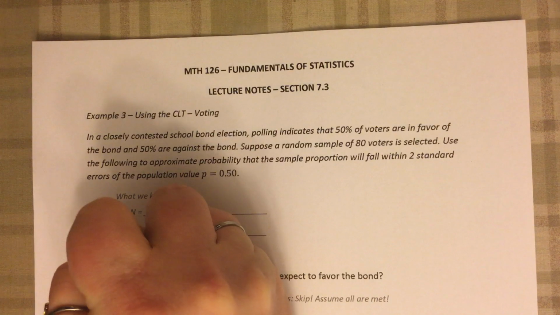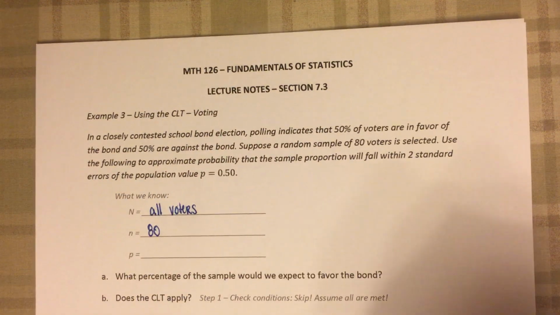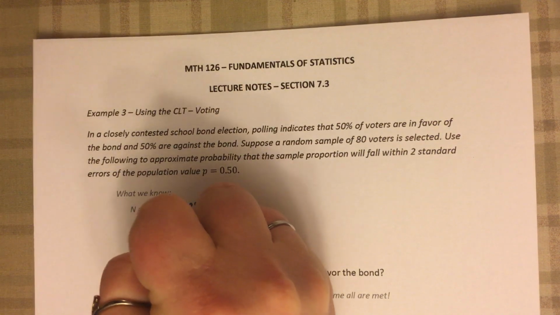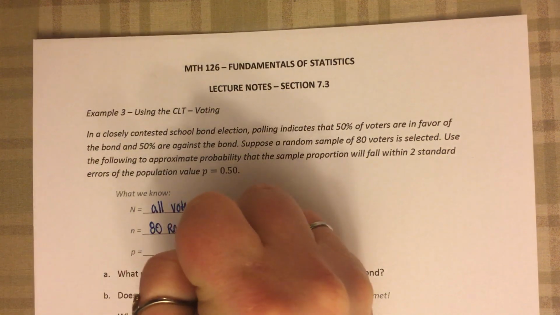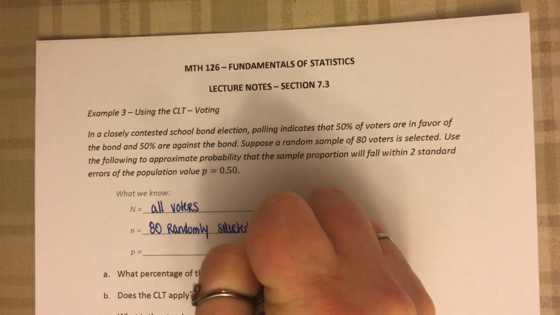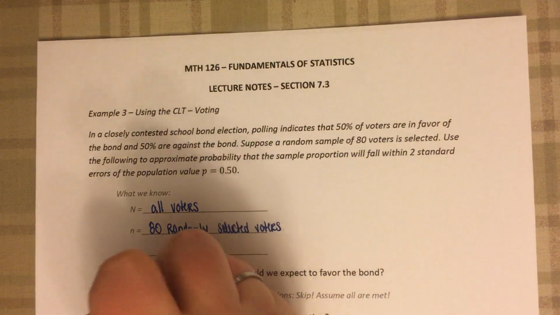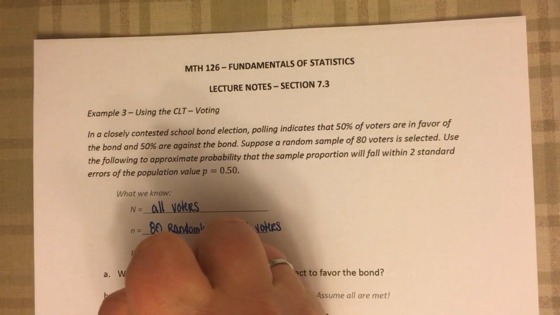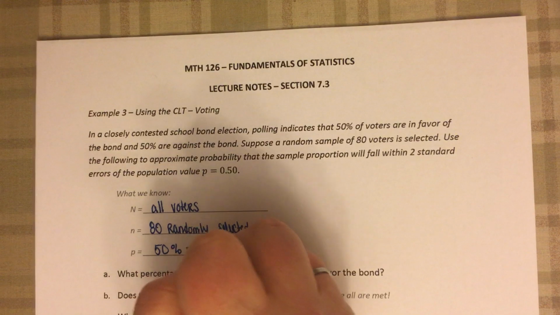Our sample is the random sample of 80 randomly selected voters. Our proportion that we're testing is 50%, which is 0.50.